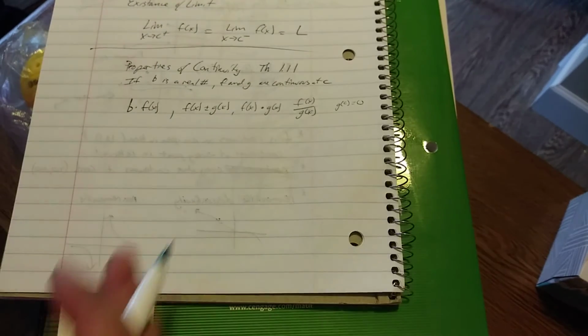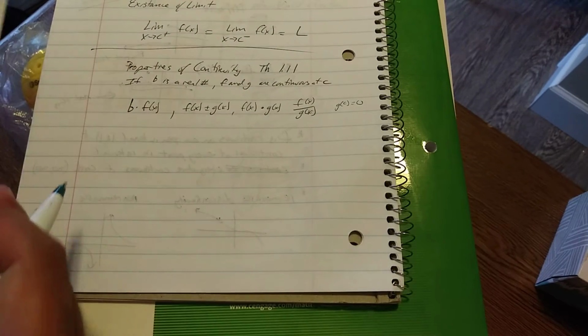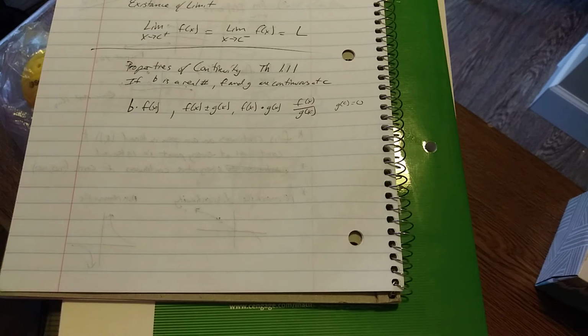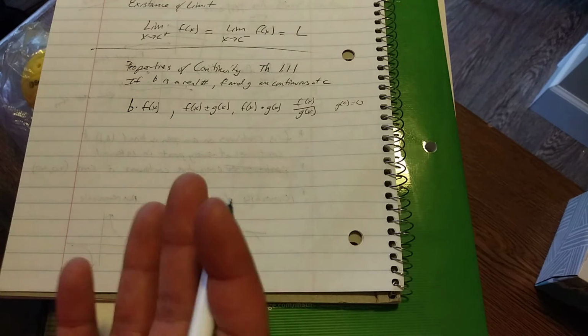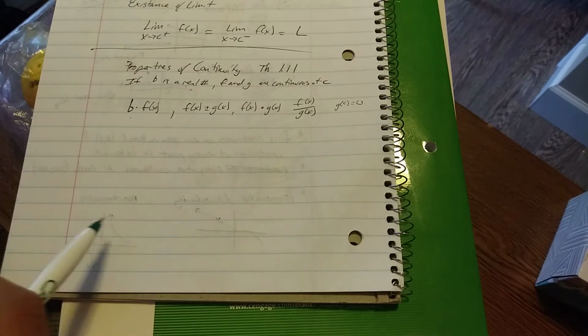Which is just kind of what we've been talking about before. You can add functions together, multiply, divide, and the continuity stays the same, the limit stays the same kind of thing. Multiply by a scalar. That was what b was for.